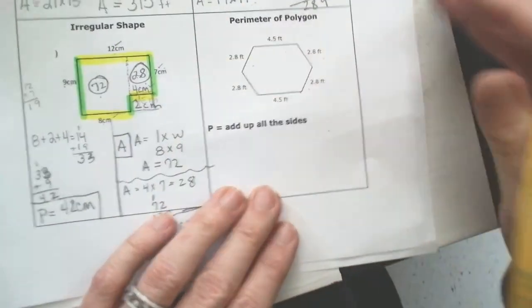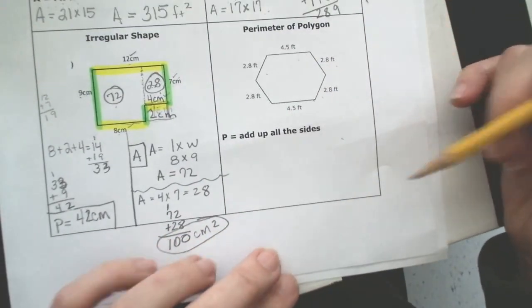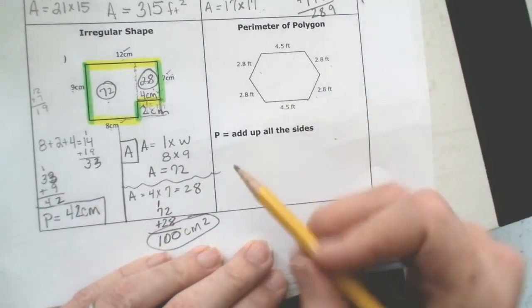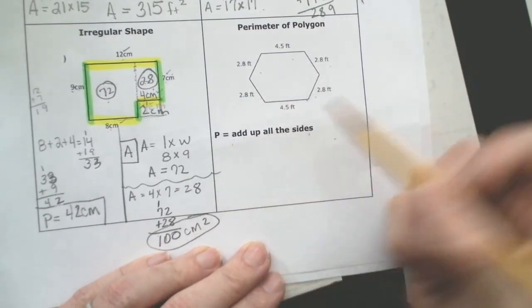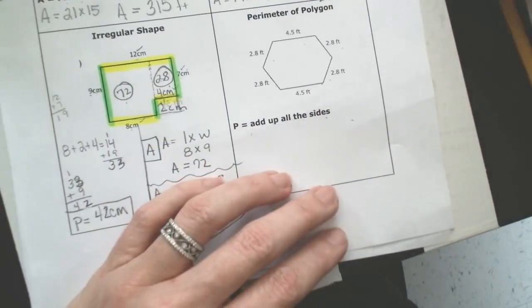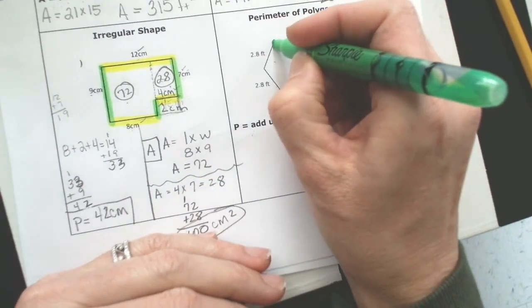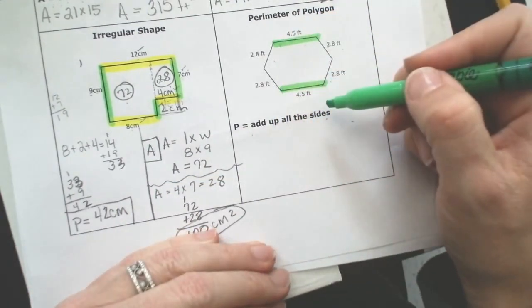So we have to remember when we have a shape that has 3 sides, 5 sides, 6 sides, and so forth, our way to get there is to just add up all the sides. Okay. And what I notice about this shape right away is that this side and this side are the same measurement.